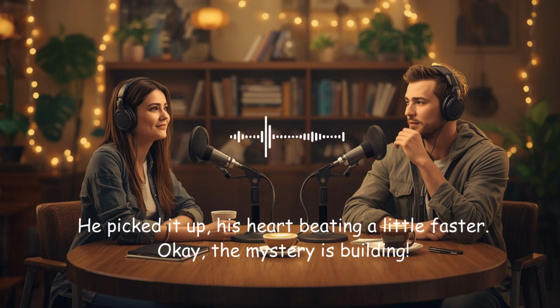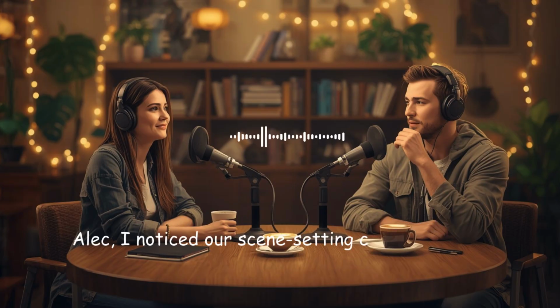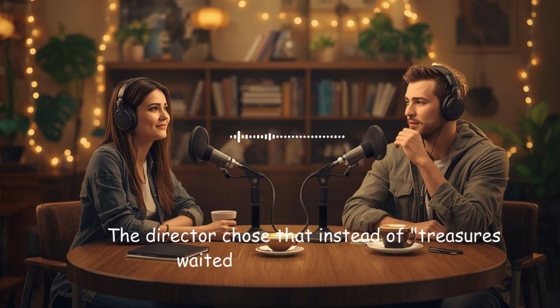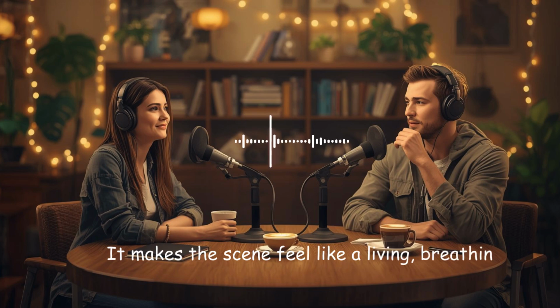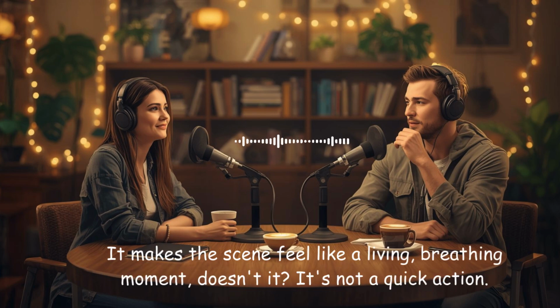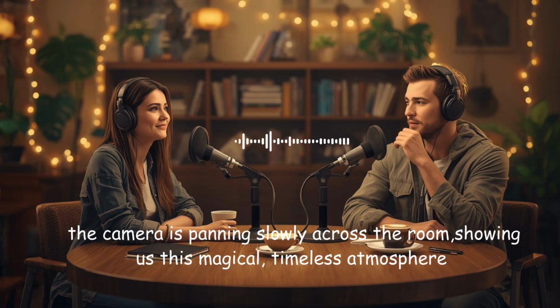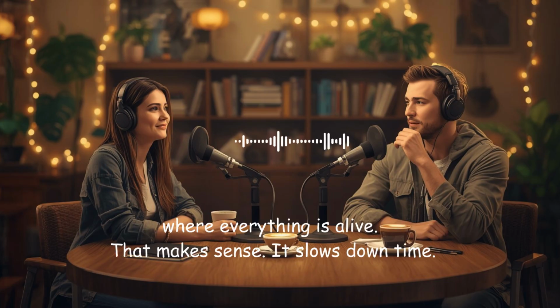Okay, the mystery's building. Alec, I noticed our scene-setting camera again. "Treasures were waiting patiently." The director chose that instead of "treasures waited." What's the effect? It makes the scene feel like a living, breathing moment, doesn't it? It's not a quick action, it's a continuous state that was happening when he walked in. It's like the camera is panning slowly across the room, showing us this magical, timeless atmosphere where everything's alive. That makes sense. It slows down time.